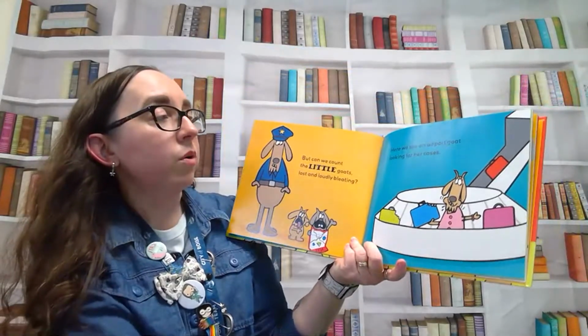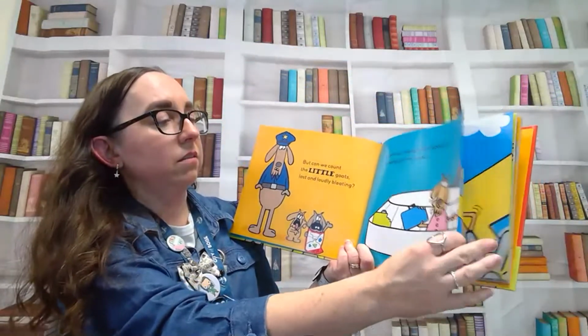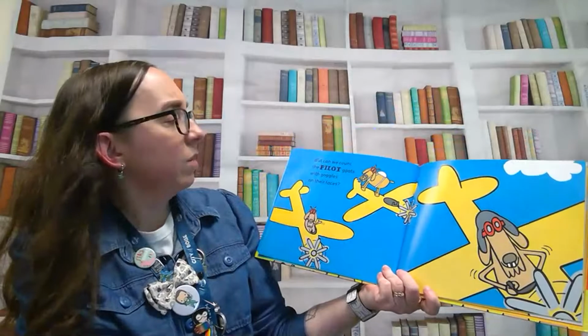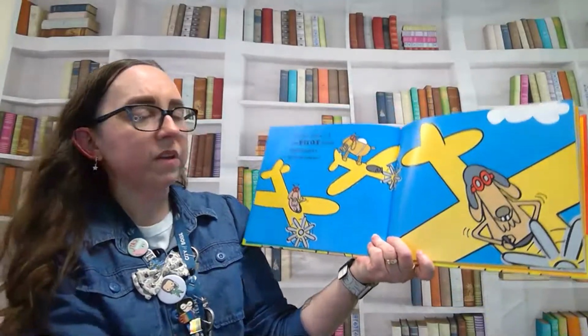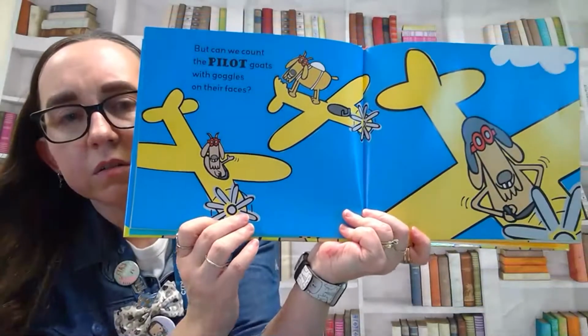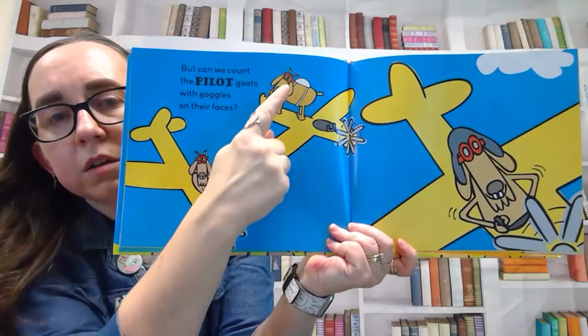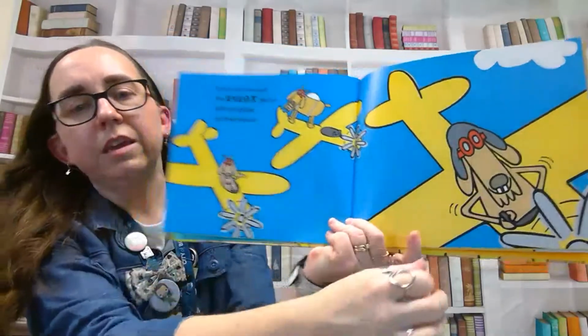Here we see an airport goat looking for her cases. But can we count the pilot goats with goggles on their faces? How many goats with goggles? Let's count. 1, 2, 3.